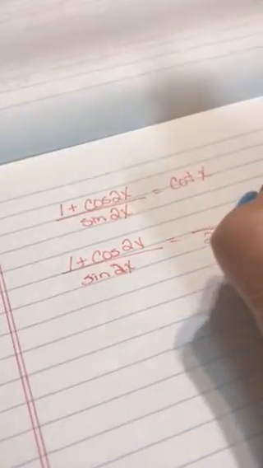And the first thing that seems clear to me is that I need to use my double angle formulas. So in the denominator, I've got sine of 2x, so that's 2 sine of x cosine of x. Now, in the numerator, I've got 1 plus cosine 2x. And when I look at cosine 2x, I've got a lot of options on what I can do to simplify that.